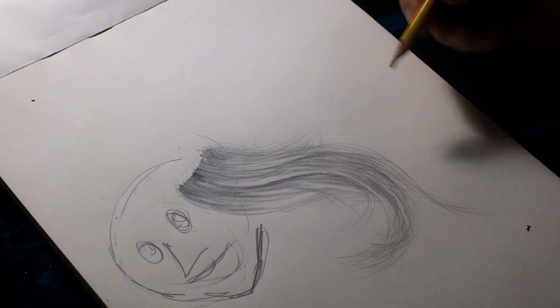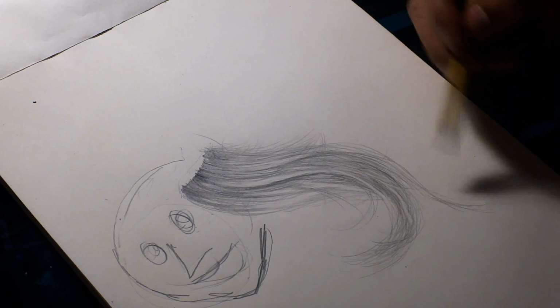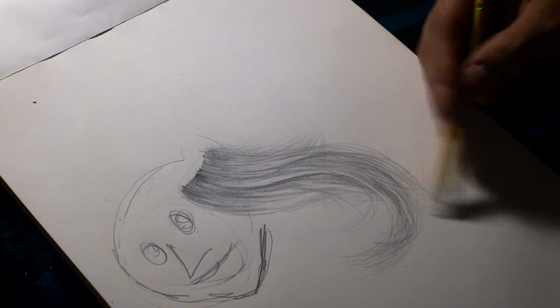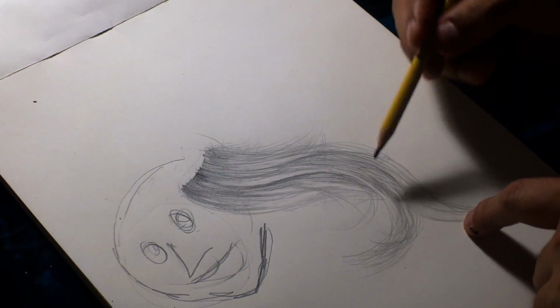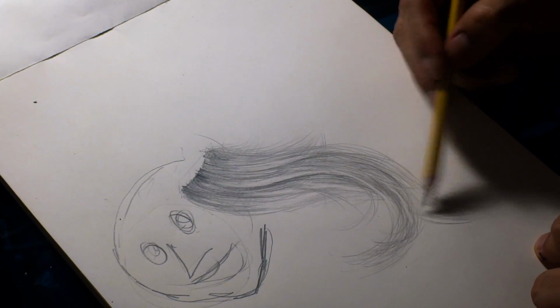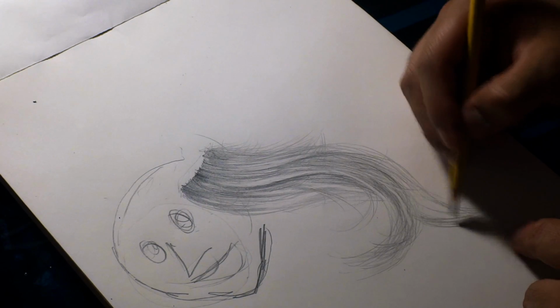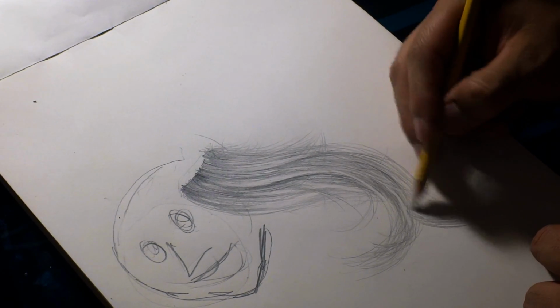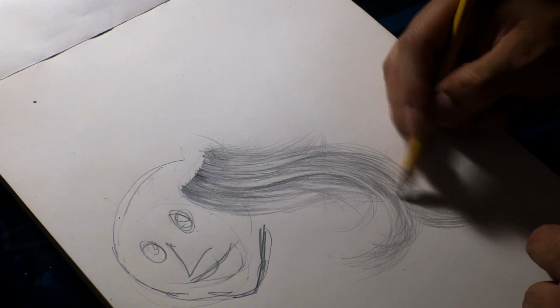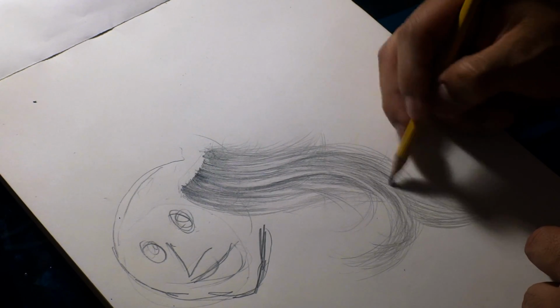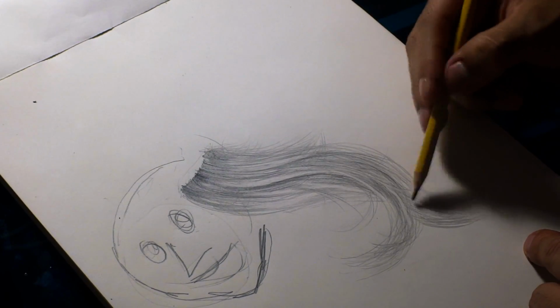Let's just make another hair strand section over here. Let's say it splits right here. Nope, that's not a problem because we're just doing the same thing we've been doing. It's just repetitive hair strands. Some of them are darker, some of them are lighter.